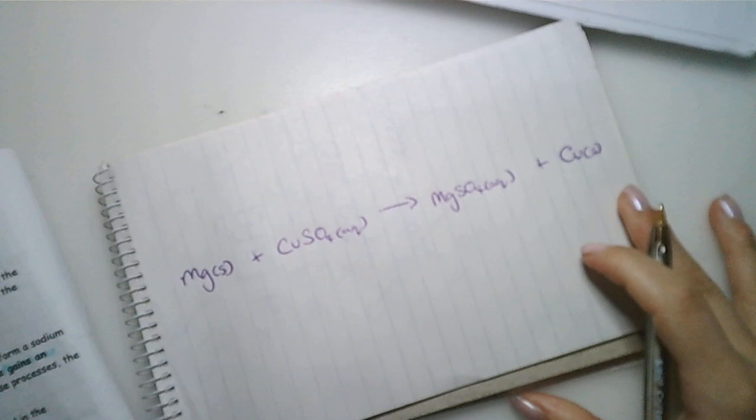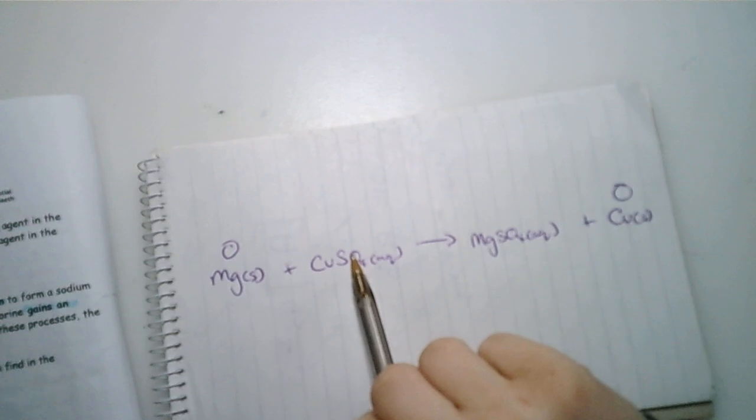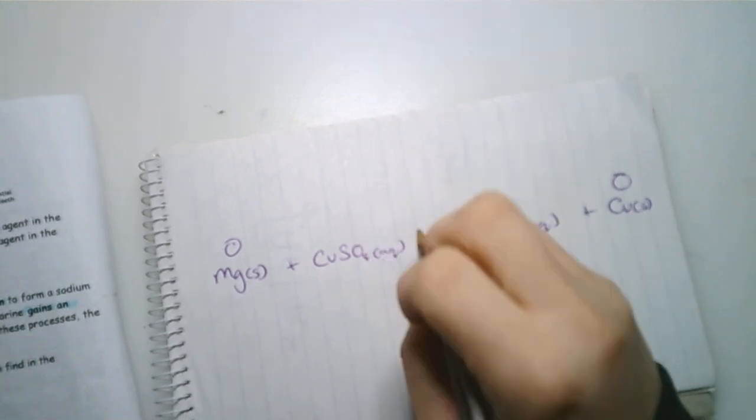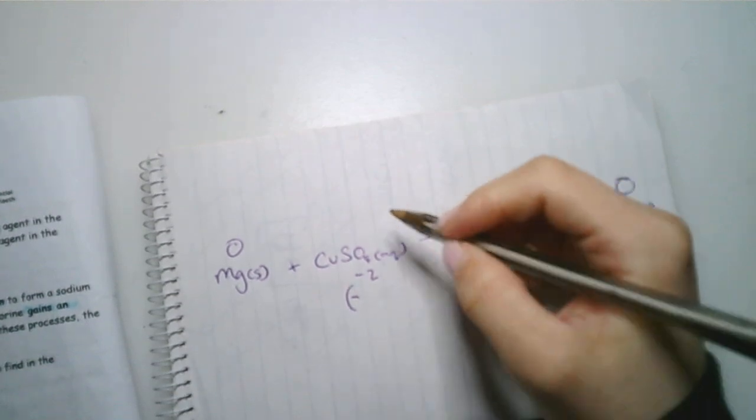So you need to know, first of all, from a different topic, from 1.1, oxidation numbers and the rules of oxidation numbers. If an element is on its own, like magnesium or copper, then these would be 0. And then oxygen is always a -2 unless it's bonded to fluorine or as a peroxide, but that is not bonded to fluorine or a peroxide. So because there's 4 of them, that would actually be -8.